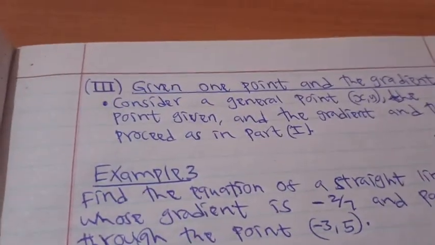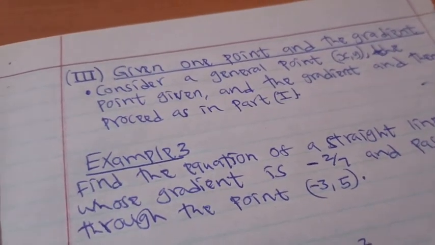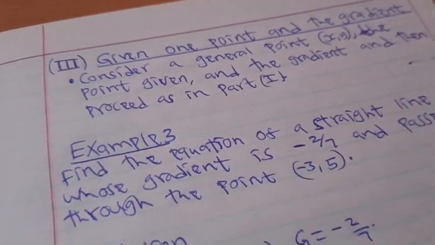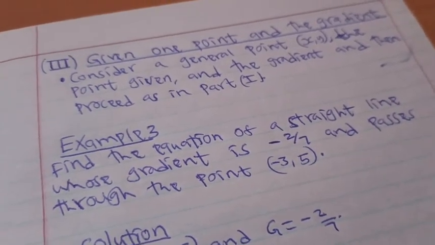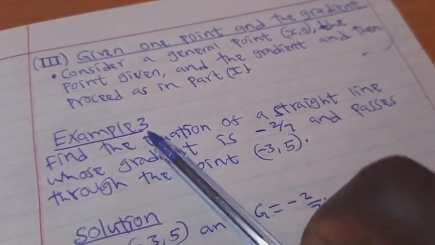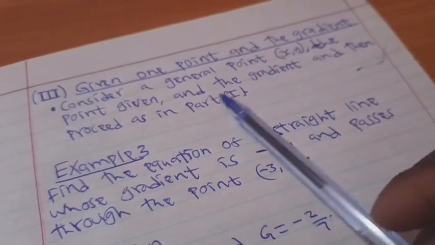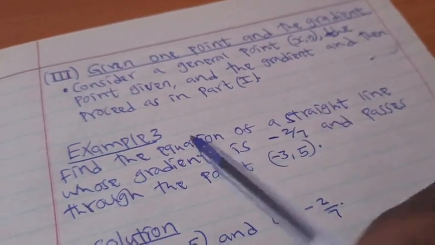Third condition, given 1 point and the gradient. This one is part of condition 1, where we were given 2 points. Because after the 2 points, we are able to obtain the gradient, then we proceeded with one of the points and the gradient. Therefore, in this case, we consider a general point, x, y, the point given and the gradient, and then proceed as in part 1.